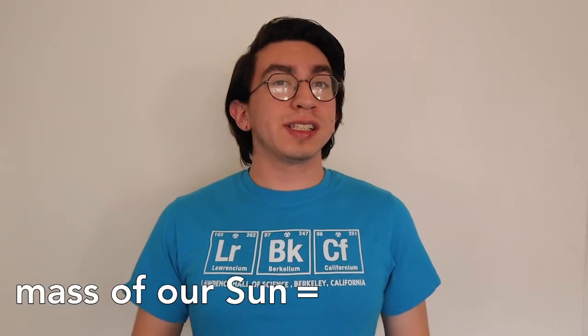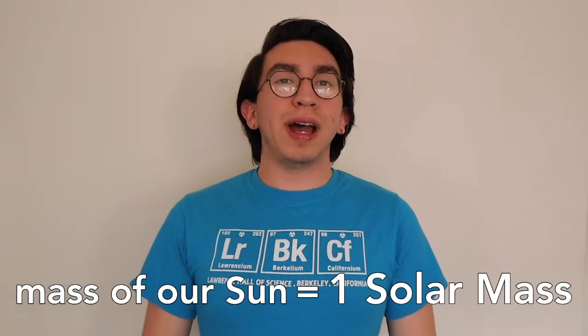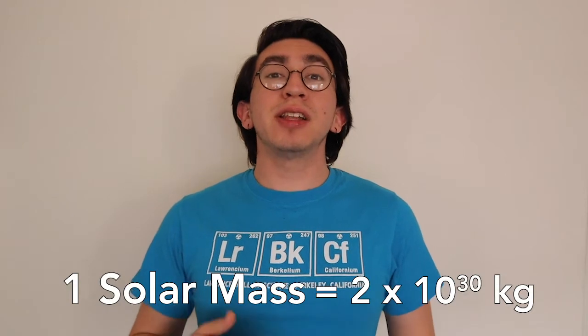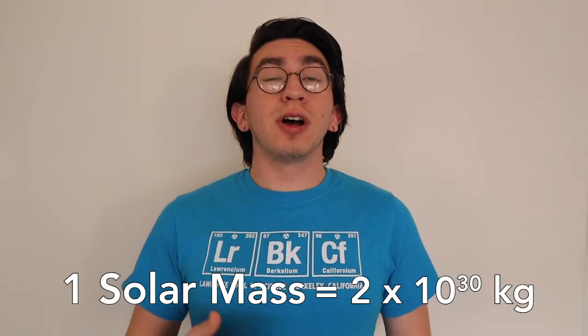Astronomers think of the masses of stars in the units of solar masses, which has this symbol here. The mass of our star, the Sun, is 1 solar mass, which is equal to 2 times 10 to the 30 kilograms, which is also equal to 400 trillion elephants.